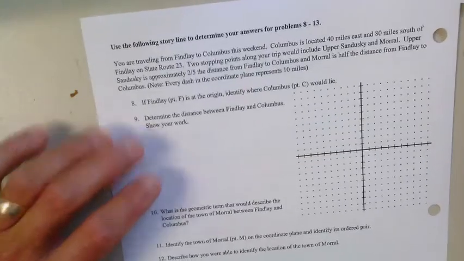Story problem. Here we go. You are traveling from Findlay to Columbus this weekend. Columbus is located 40 miles east and 80 miles south of Findlay on State Route 23. Two stopping points along your trip would include Upper Sandusky and Morrill. Upper Sandusky is approximately 2/5 the distance from Findlay to Columbus, and Morrill is half the distance from Findlay to Columbus. Note, every dash on the coordinate plane represents 10 miles.